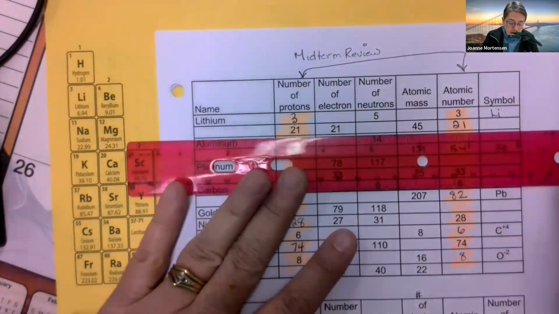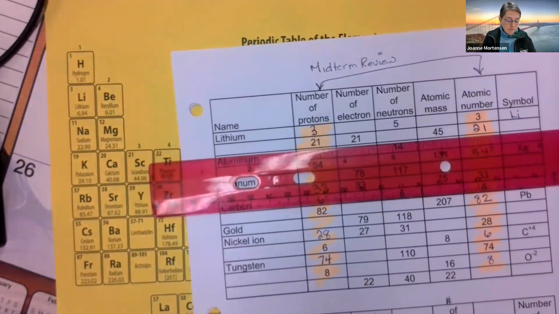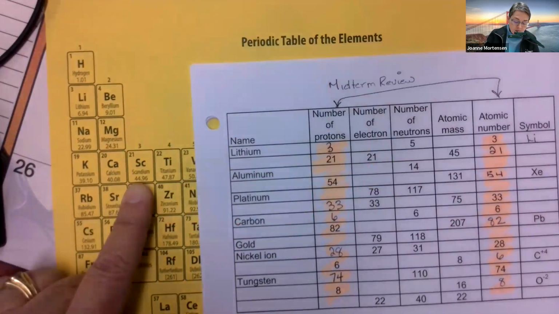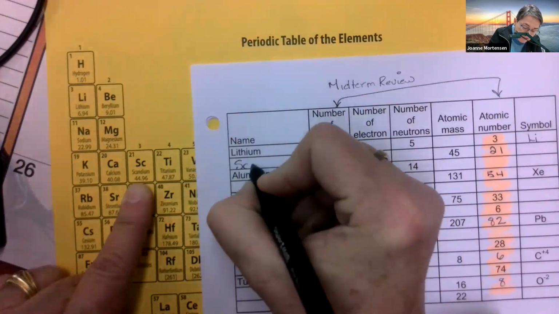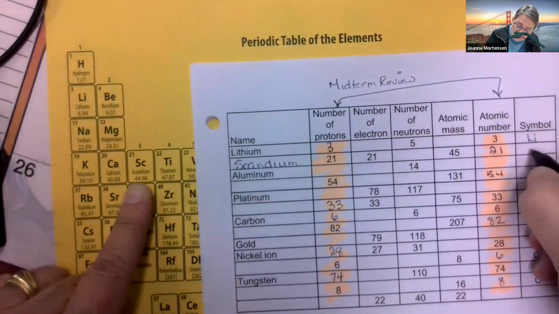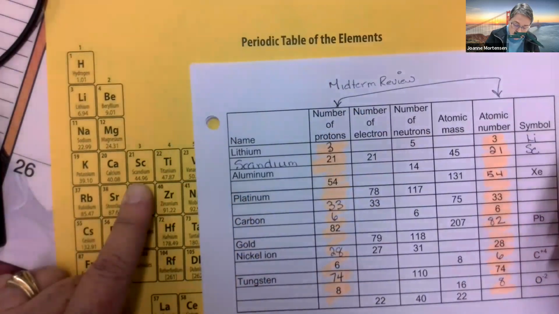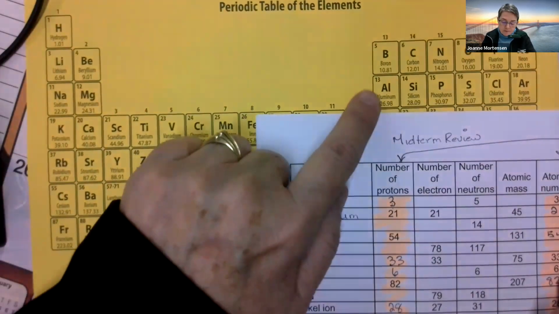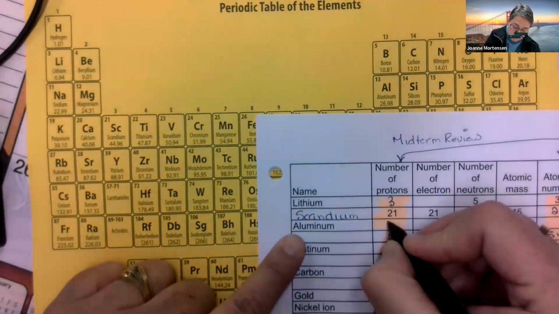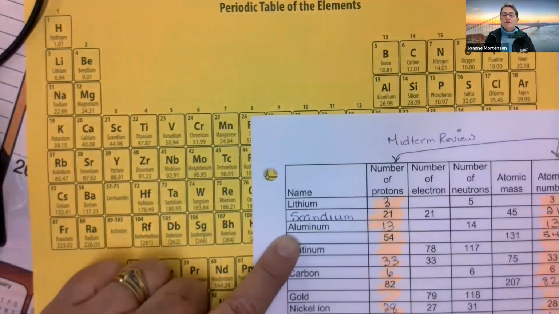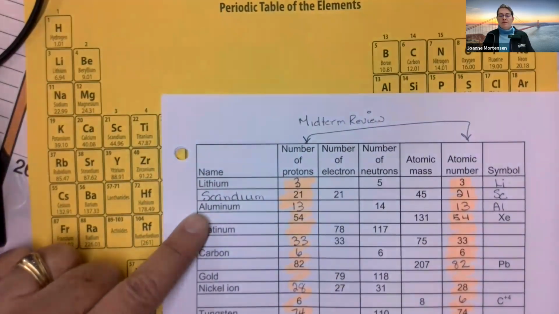Lithium. Now this is element number 21. Oh, there it is, scandium. I'm going to write the name, and while I'm at it, I'm going to put Sc over here. Okay, aluminum. Aluminum is, there it is, number 13. So now I know this one: 13, and Al, not Ai. Whoops, sorry, my bad. There we go.